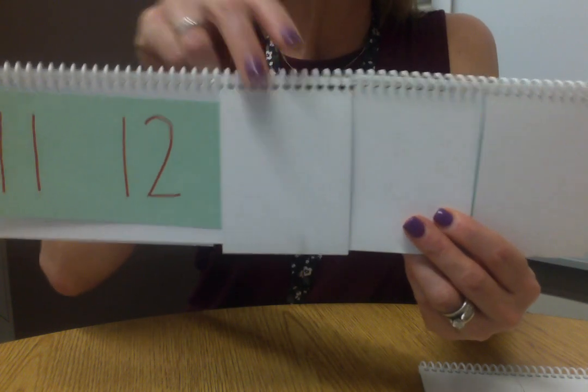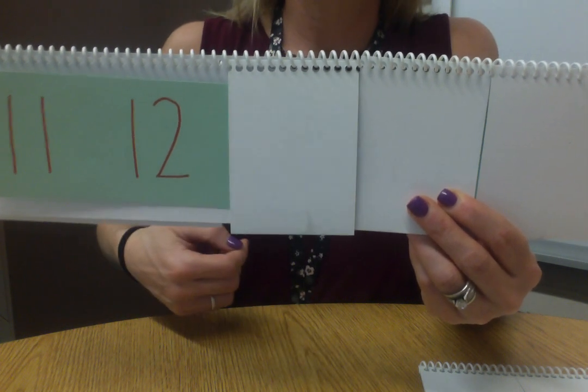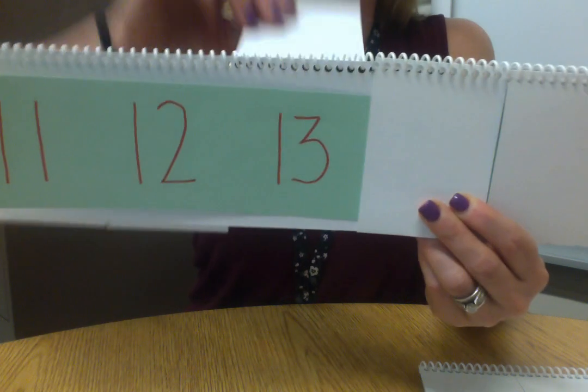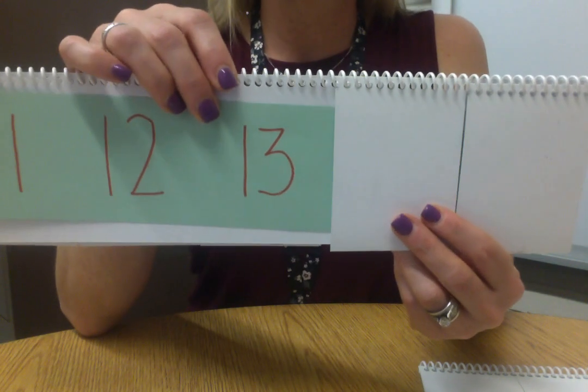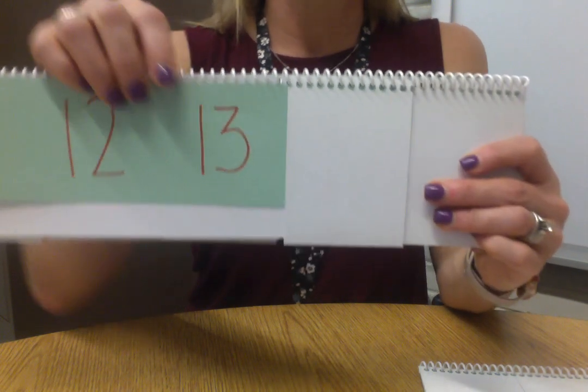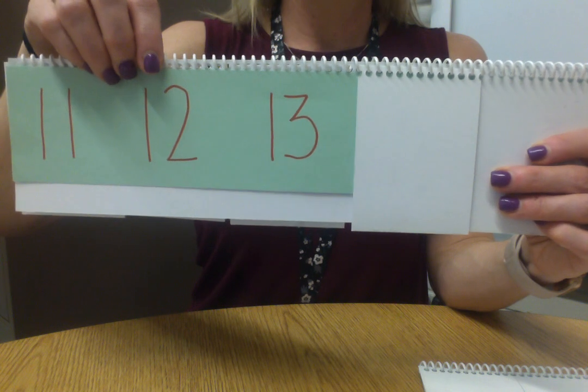What comes after 12? What does it look like? 13, 1 in the front, 3 in the back. What comes after 13? What does it look like?